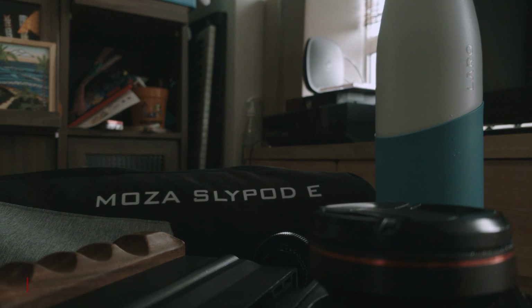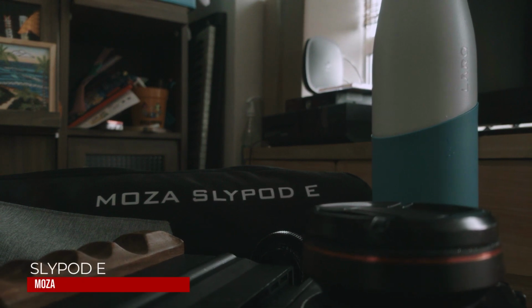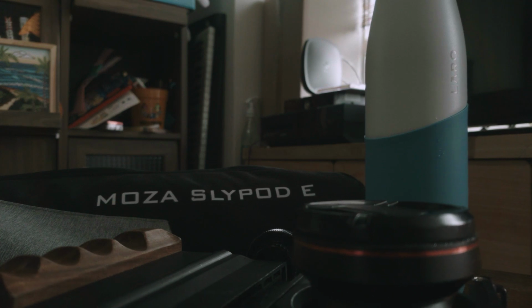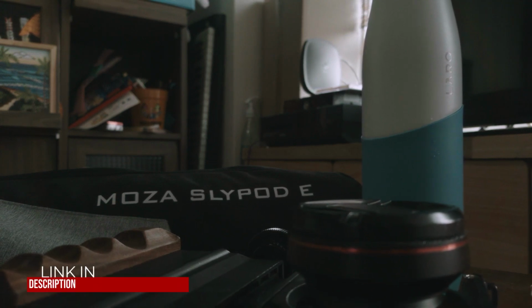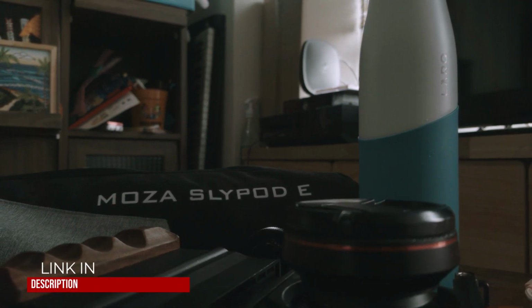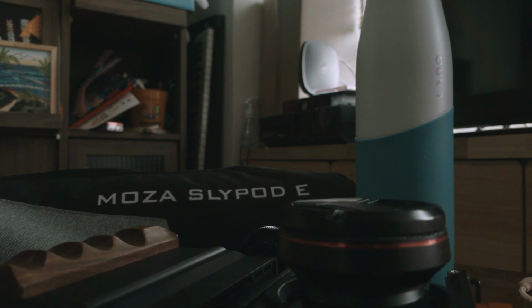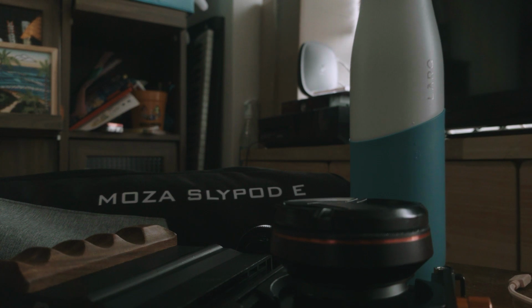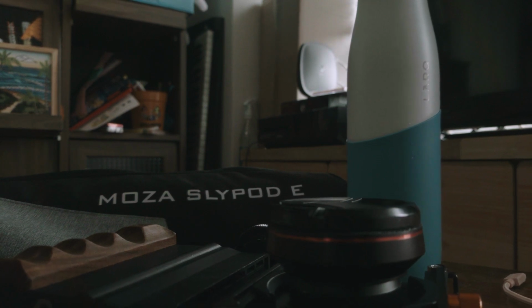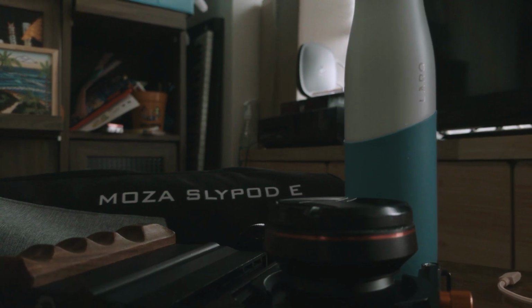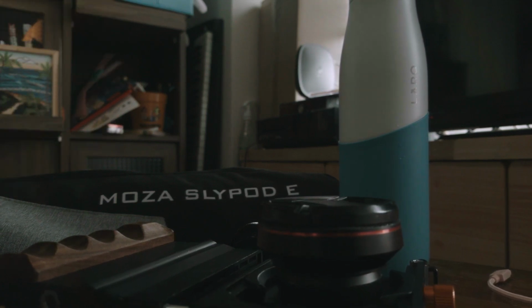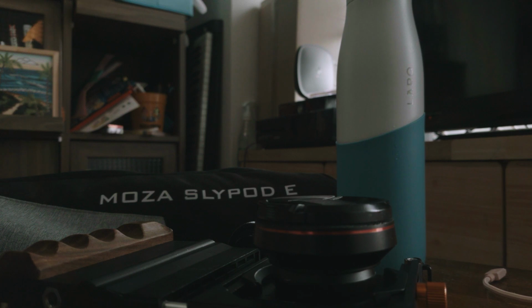Also, I've been testing out the MOZA Slypod E, which I'm using right now to get some really cool sliding shots. I don't know if I'm going to do a full review because there are so many reviews on it. I think I'm going to do more of showing you what kind of shots you can do versus just a generic old review, because there are hundreds of them already out. And I'm more into what you can actually use it for, and getting some really silky smooth slide shots.